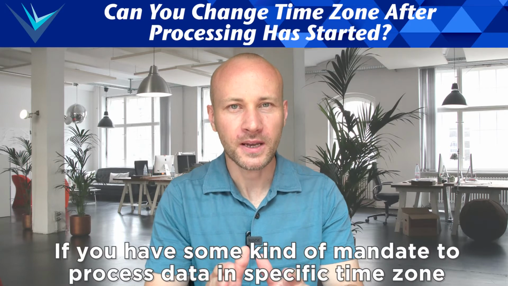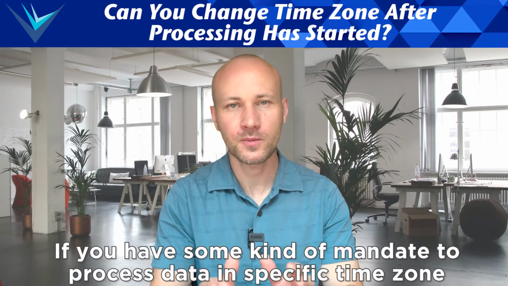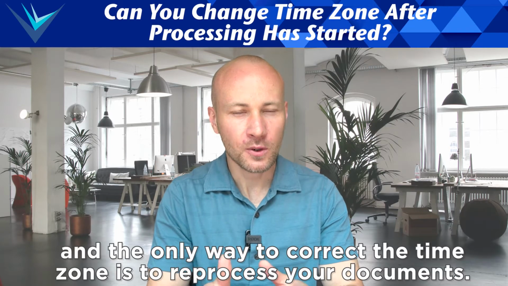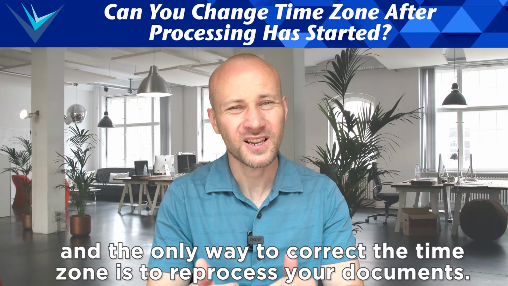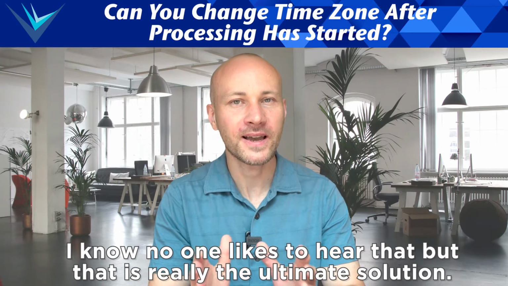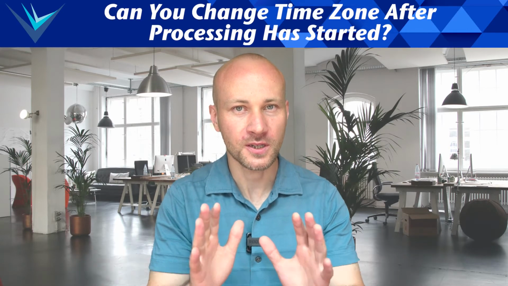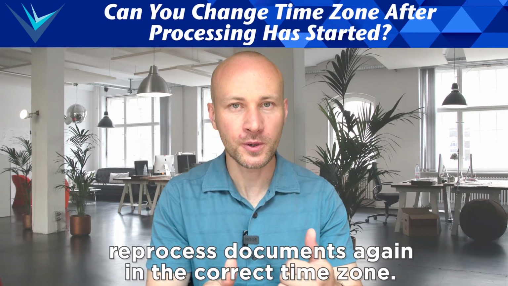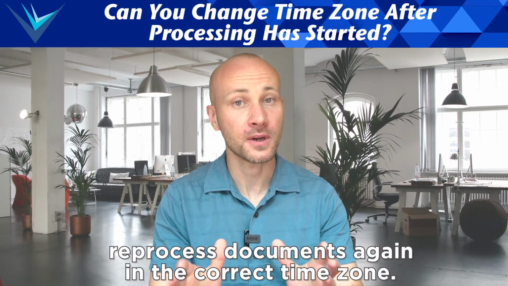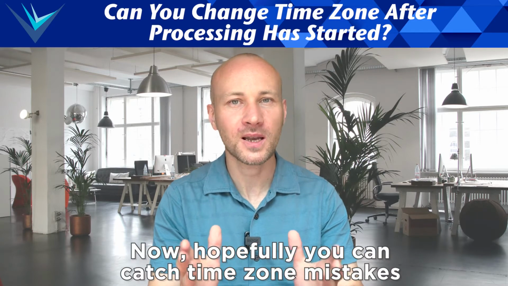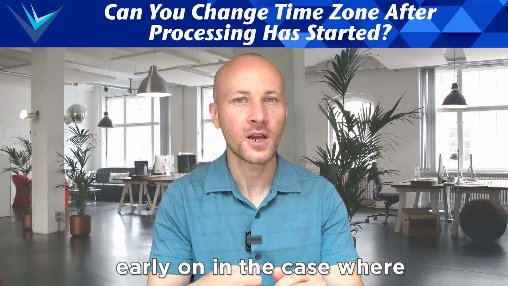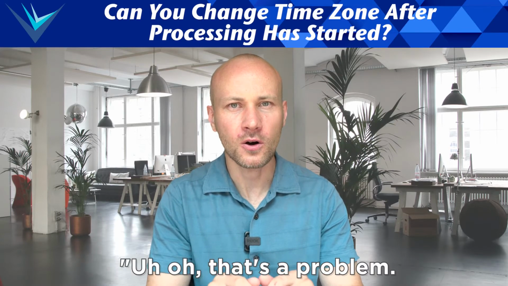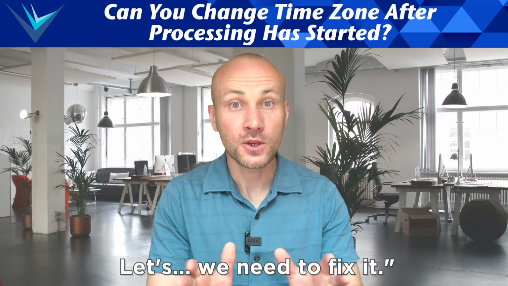If you have some kind of mandate to process data in a specific time zone that you absolutely have to meet, then the only way to correct the time zone is to reprocess your documents. I know no one likes to hear that, but that is really the ultimate solution. It's the proper solution to fix your data collection: reprocess documents again in the correct time zone. Now, hopefully you can catch a time zone mistake early on, in the case where maybe you loaded a few gigs and just started poking around and then you say, uh-oh, that's a problem. We need to fix it.